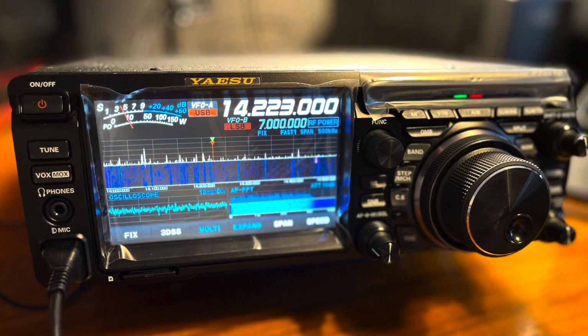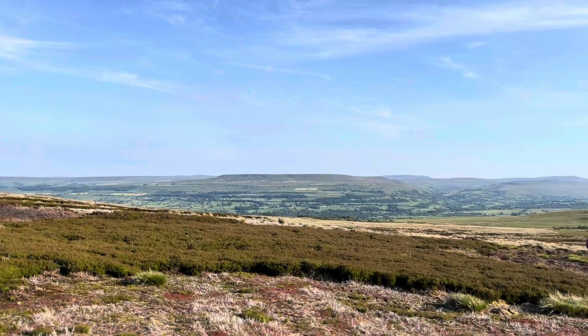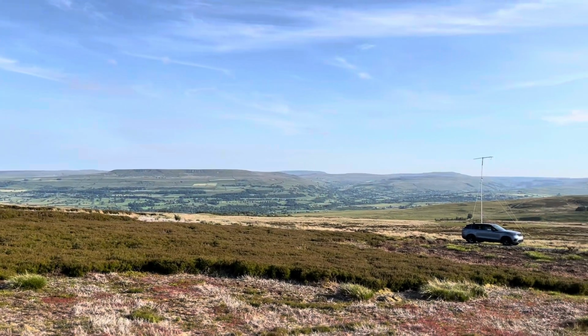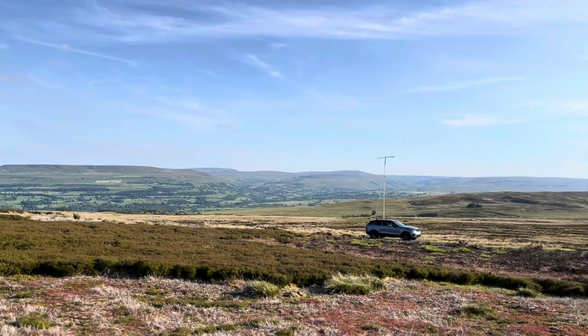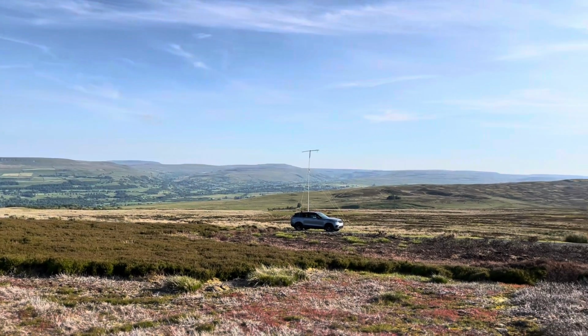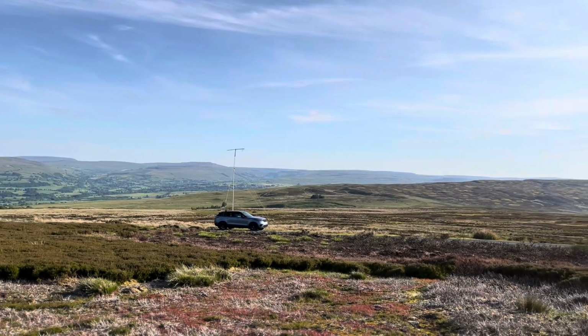So I'm looking forward to getting to know the FTDX10 more and enjoying some of the performance that it's renowned for. Obviously you've got a few niggles and a few issues that hopefully Yaesu could possibly address in a future firmware.